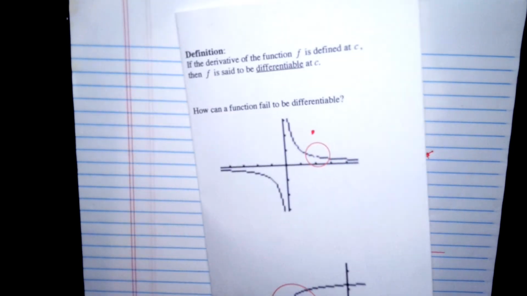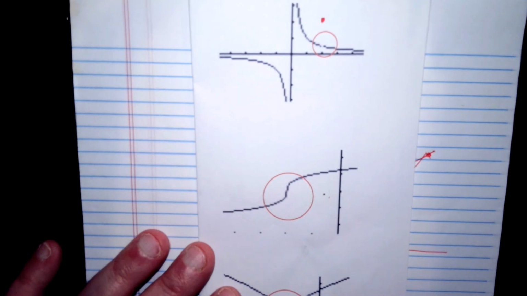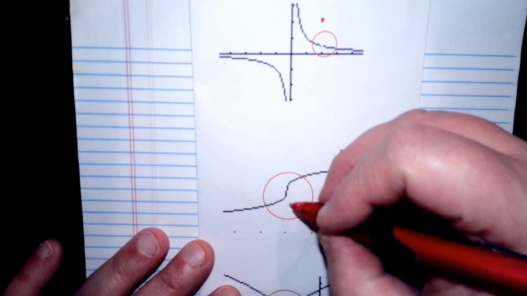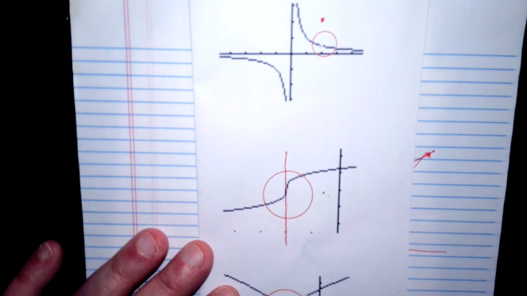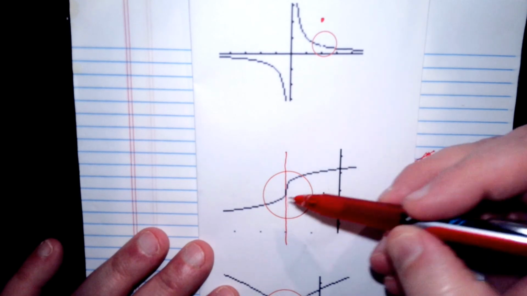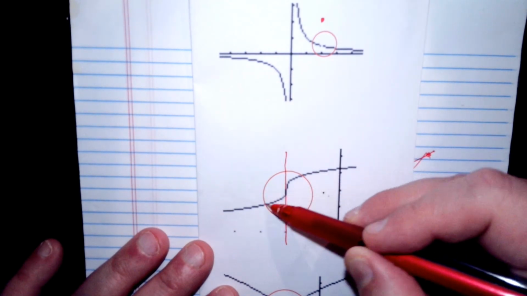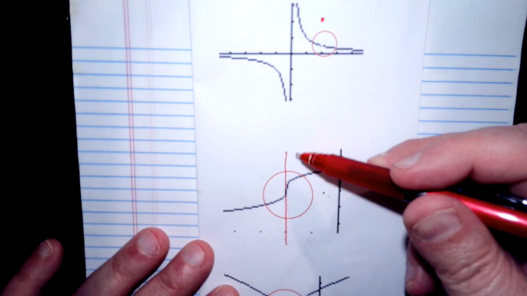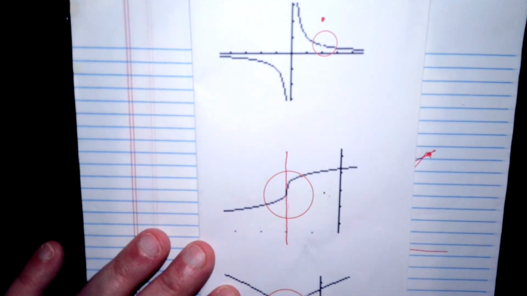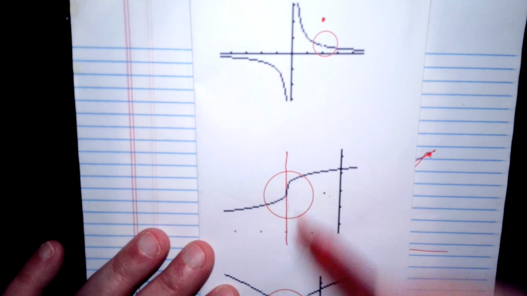Alright, so let's go down here to my second drawing. Here, it may not be clear what is going on. My intention was to indicate a graph that has a vertical tangent line. If the graph has a derivative here, the derivative would be equal to the slope of that tangent line. But you may remember, in fact I hope you do remember, that the slope of a vertical line does not exist. It is undefined. And so that means that the derivative is undefined at that point.